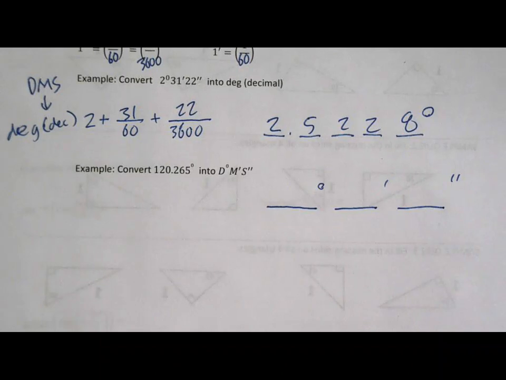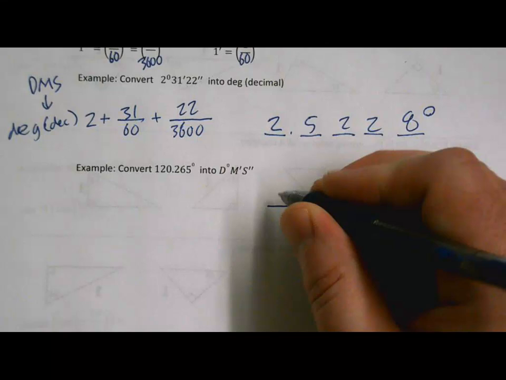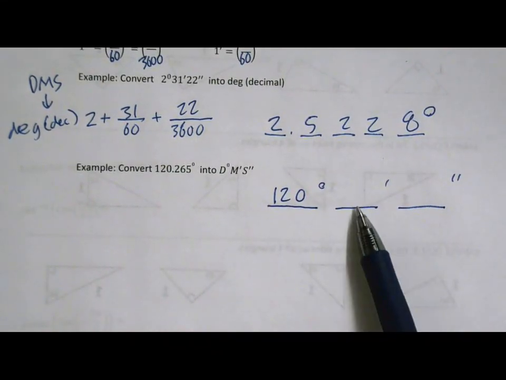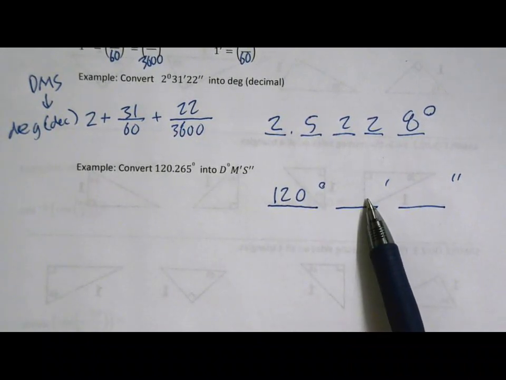Do we know what any of those 3 somethings are? We should know what the first one is. What's the first one? That is 120 full degrees, right? Now, does anybody want to make a guess how many minutes we're going to be around here?